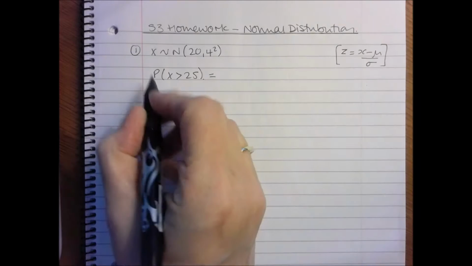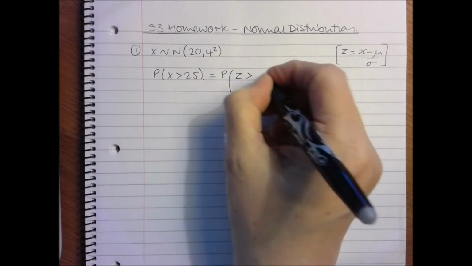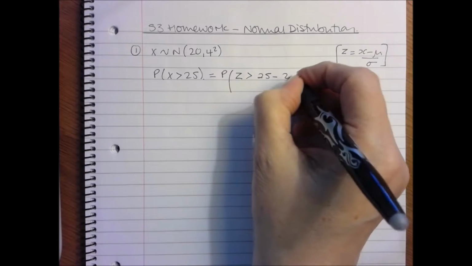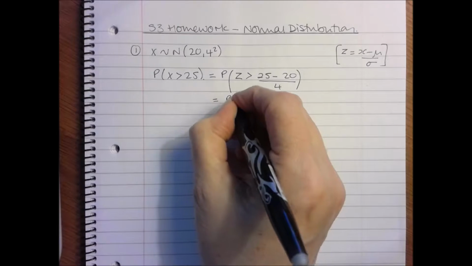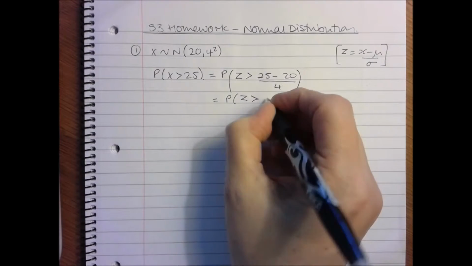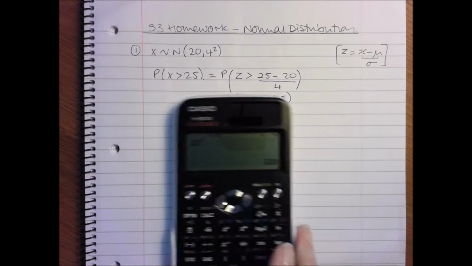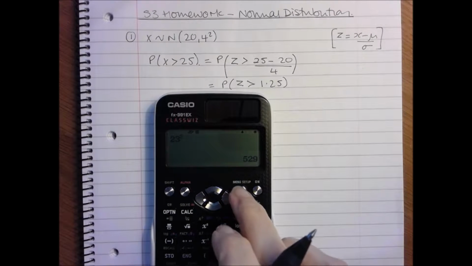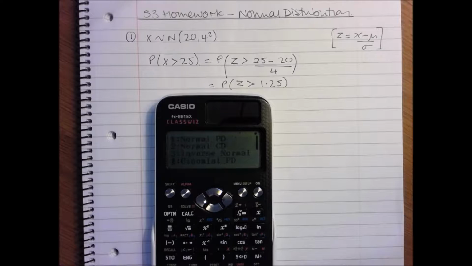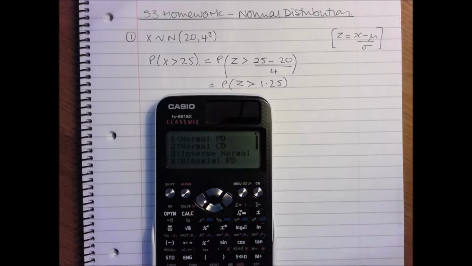So the probability x is bigger than 25 is the same as the probability that z is bigger than 25 minus 20 divided by 4. So if we work this out, this is the probability that z is bigger than 1.25, and then we look this up in our calculator. So if you get your calculator and you go for menu and 7, our distributions menu, we want a normal distribution, cumulative one, so that's number 2.